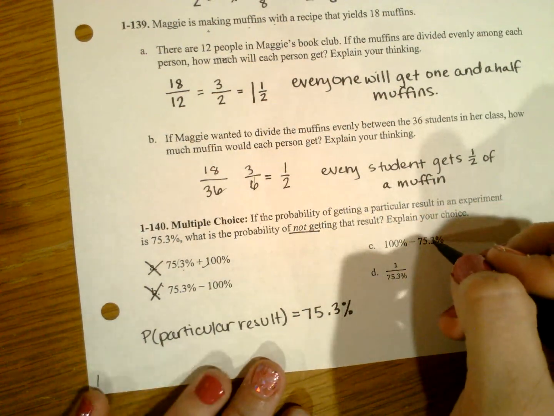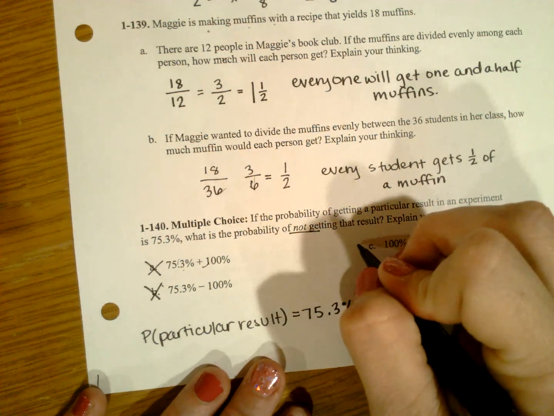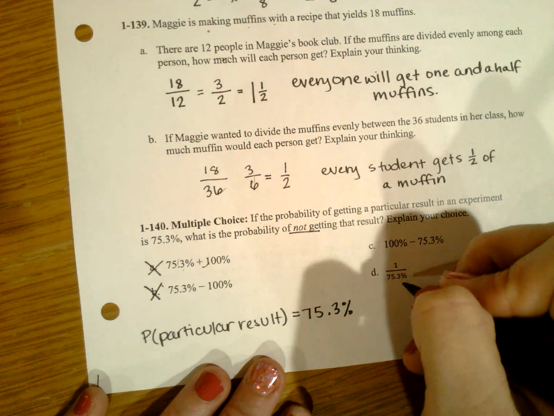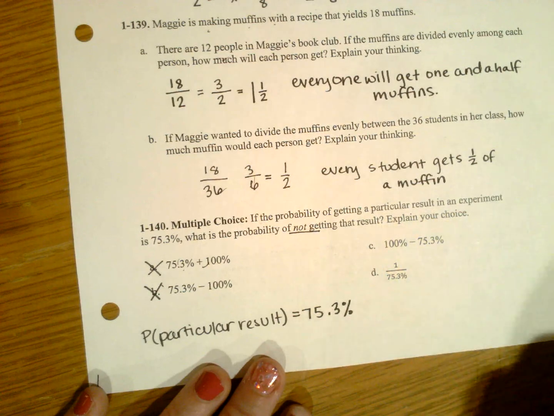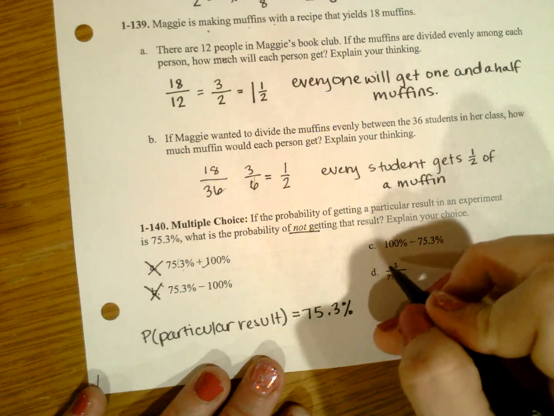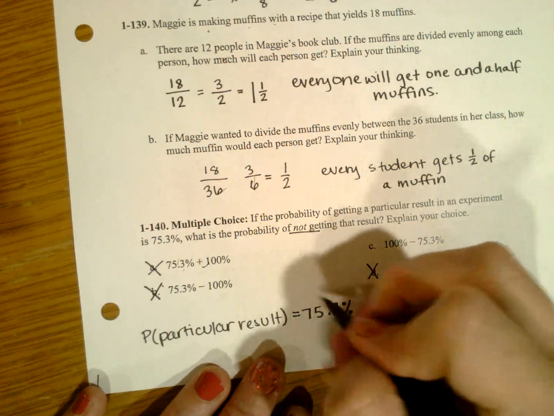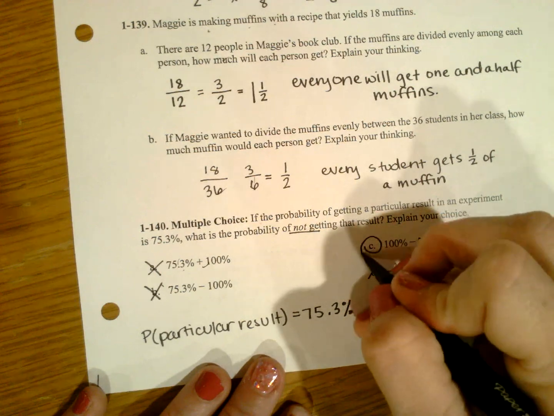100 minus 75 3/10. That one has a chance. Okay. And 1 out of 75 3/10%, well, that's going to be a really small percent. So it's probably not, because it needs to be the rest of my 100%, which means that it has to be C.